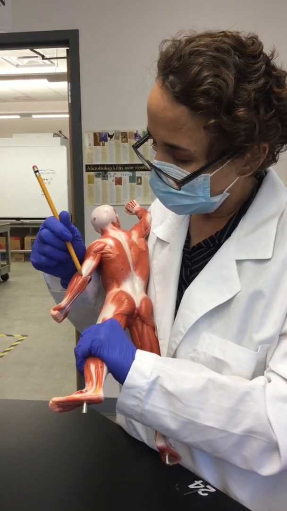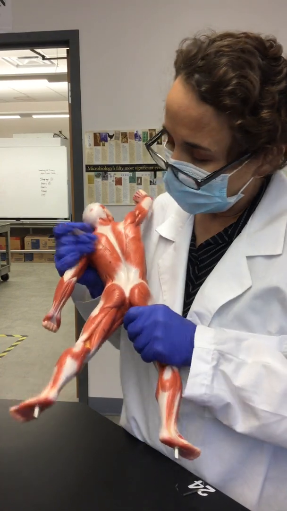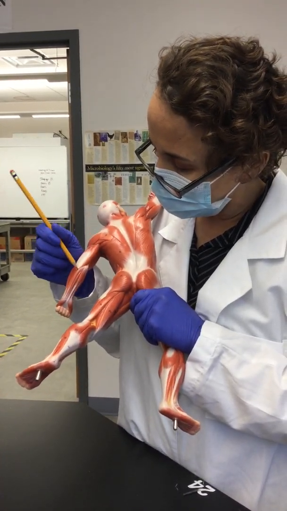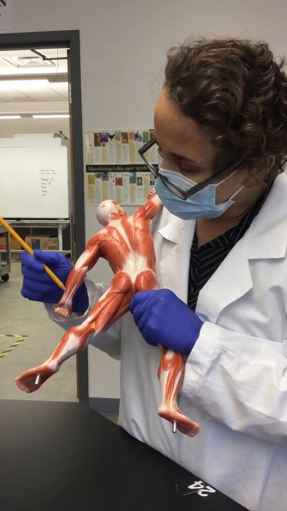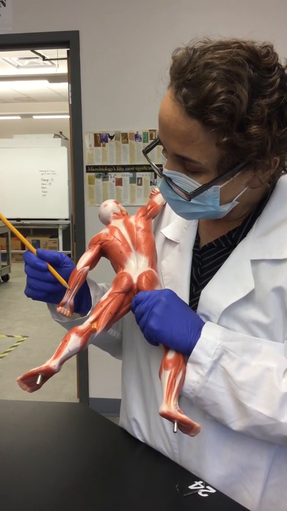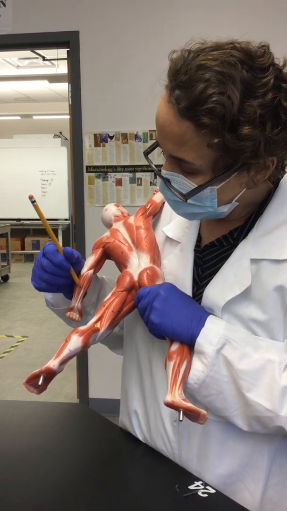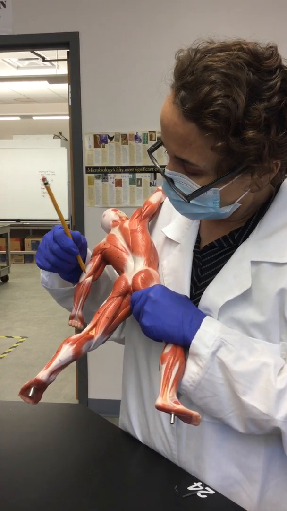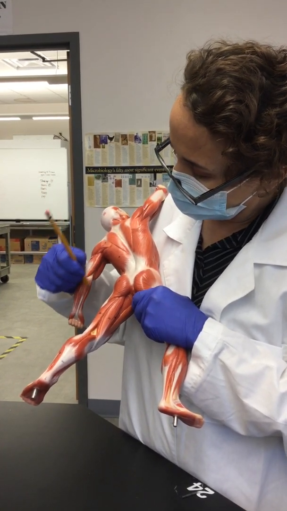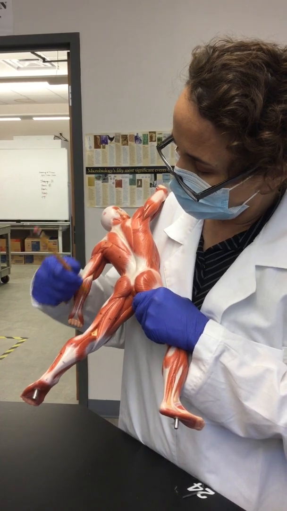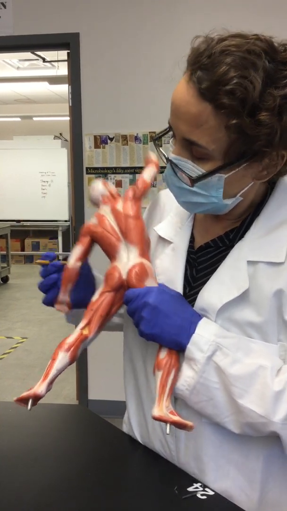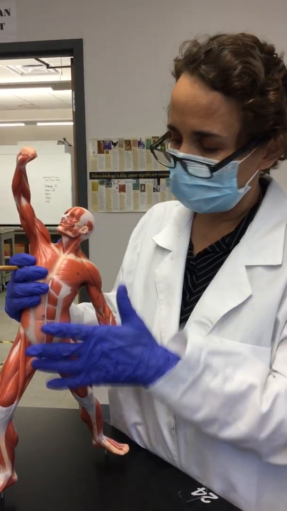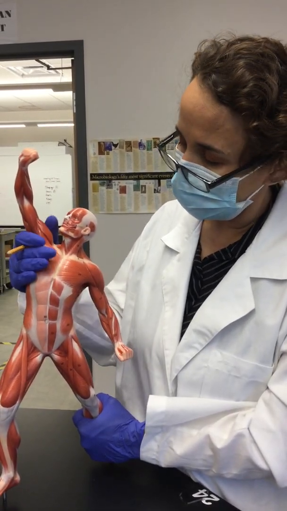Now this will be the anconeus, and then in here in the anterior region we have the extensor. So this is the extensor carpi ulnaris. Then we have the extensor digitorum longus, and then we have the extensor carpi radialis in here, and these will be the muscles of this model of the entire muscles of the body.